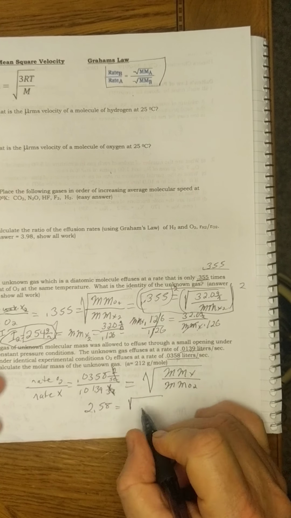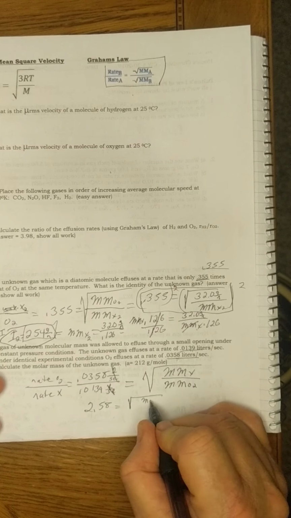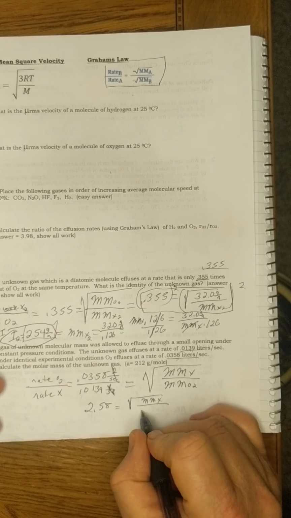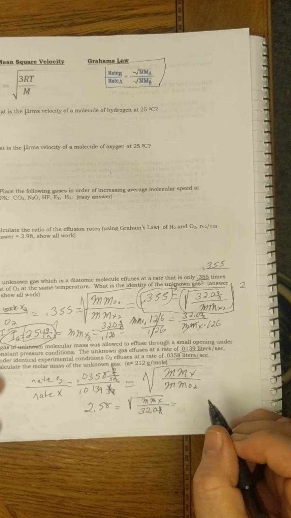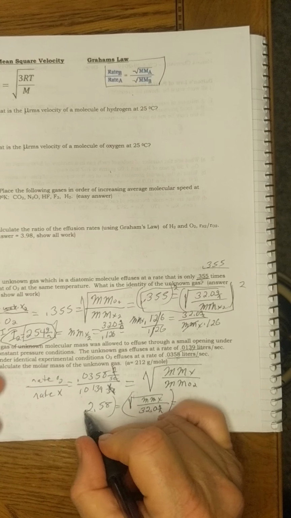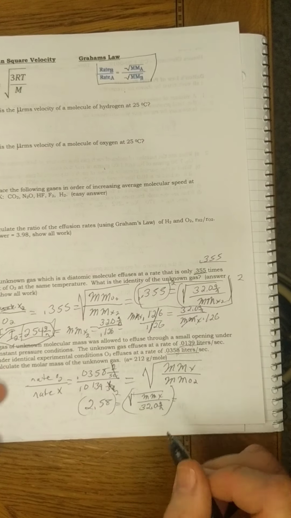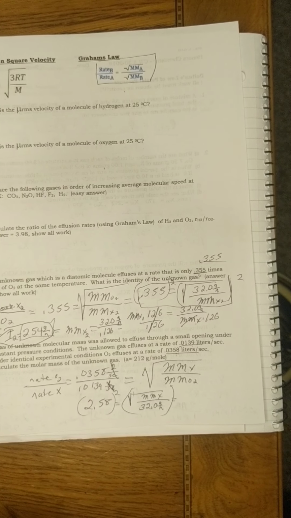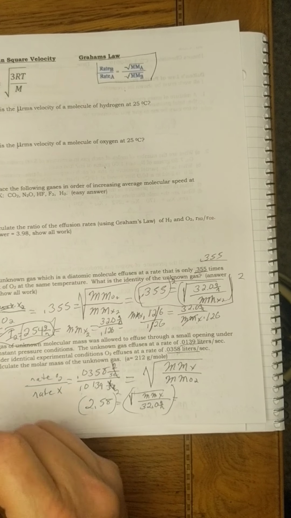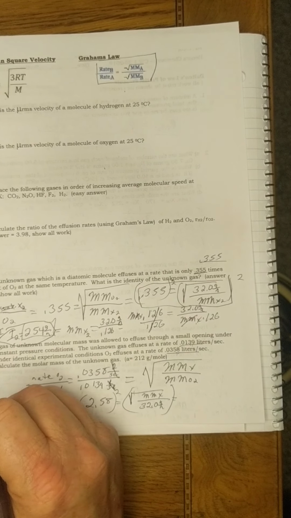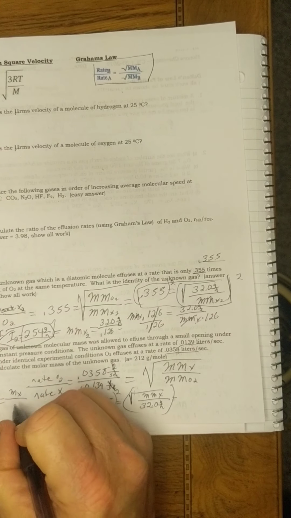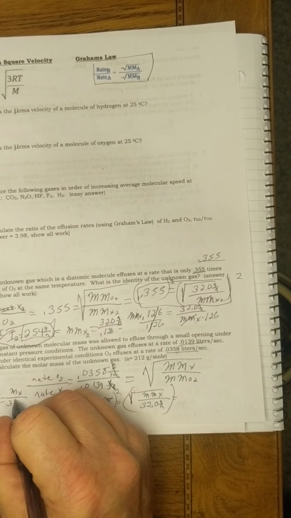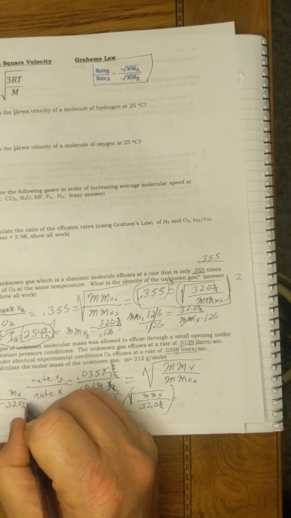That's equal to the square root of the molar mass of X over 32, oxygen, a diatomic gas. Square both sides to take away the square root, and I end up with 6.64 equals the molar mass of X over 32, which is oxygen.